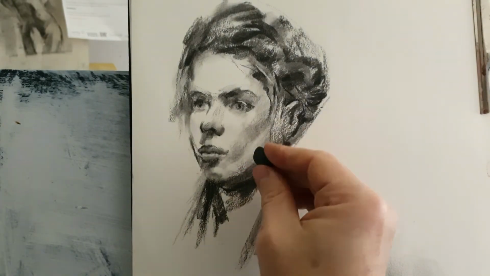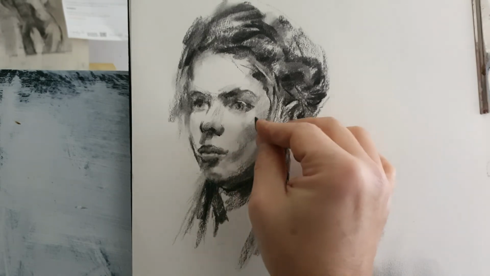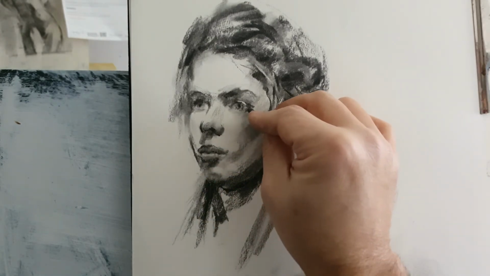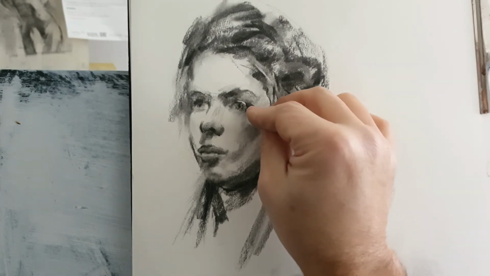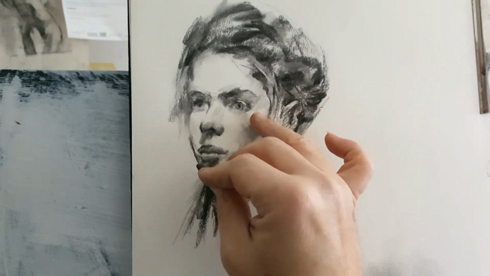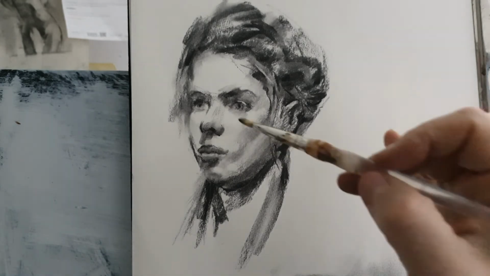There we are. And down here. And a little bit more cheekbone. All right. Okay. A bit more dust on my brush, dust from the charcoal.